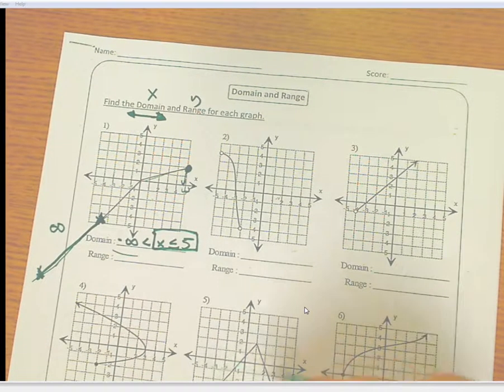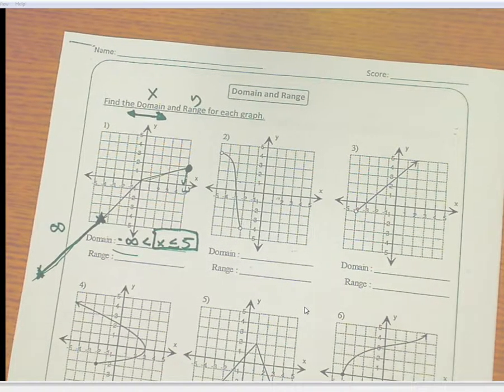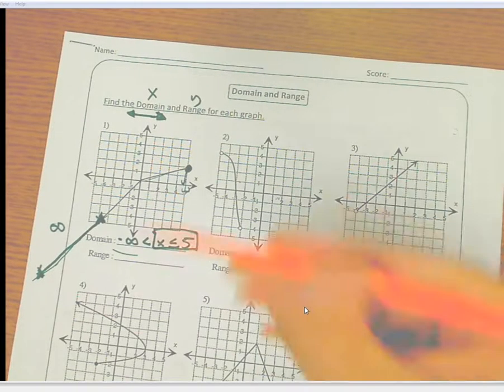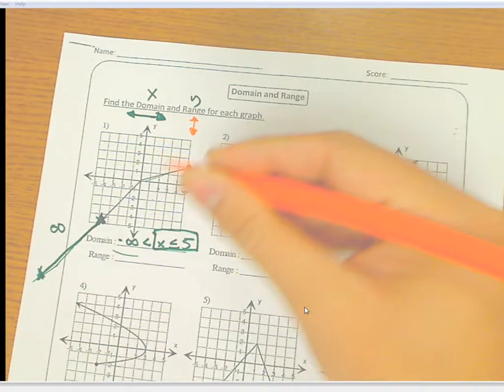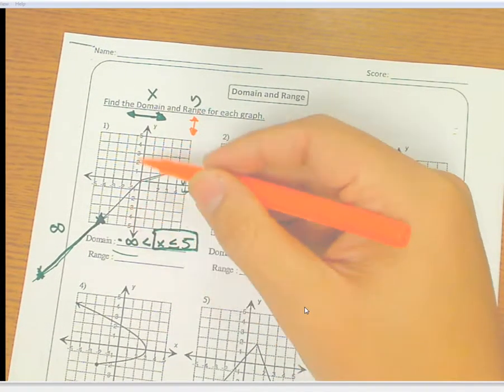You may see both. Okay, so now let's talk about range. Range again is your y values. All right. So if range are your y values, you're going to look up and down, because the vertical axis, the up and down axis here, is your y values.